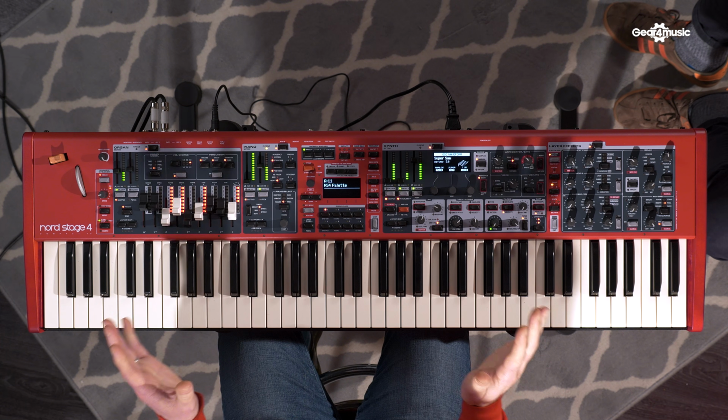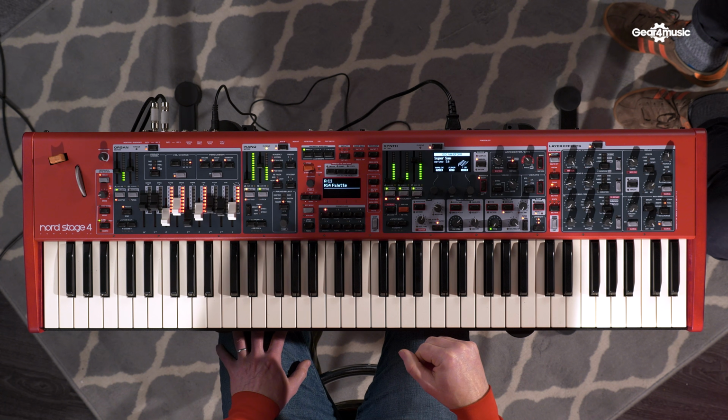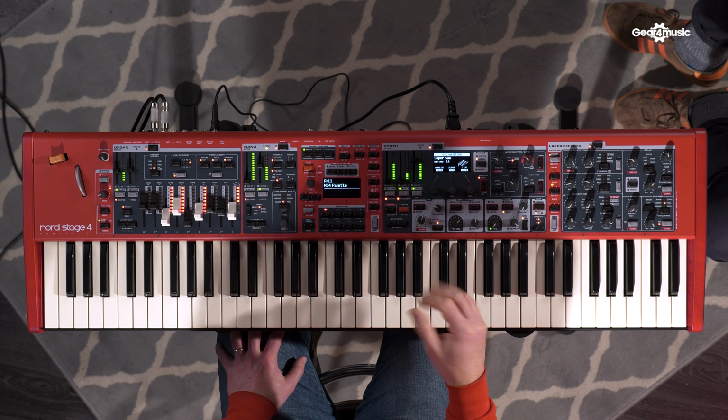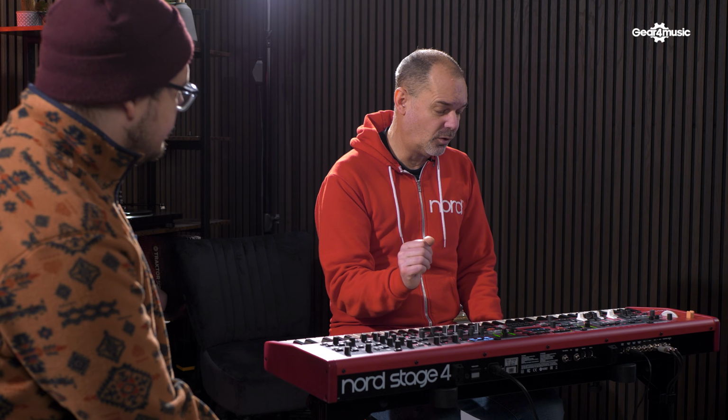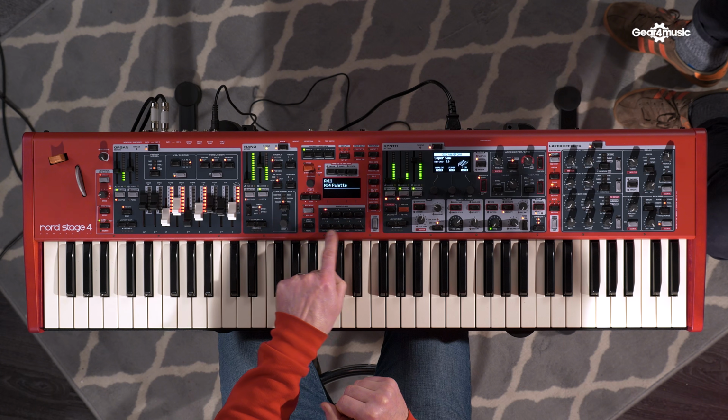So the first major feature, which everyone's probably spotted already from images that they've seen on the internet, is that the layout is different. And that's because Nord have now switched over to a layer-based system. Before, on the previous models of the Stage, it was panel-based. You used to have this panel A and B button, which was here.